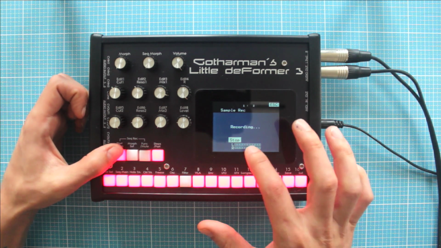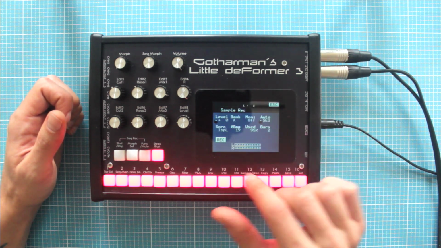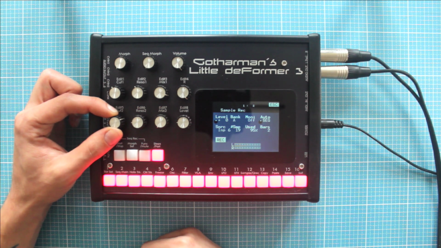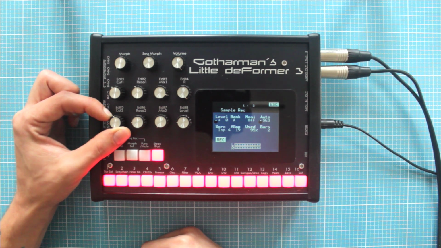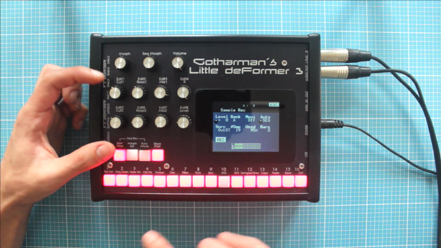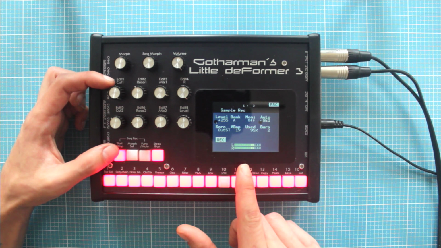Oh, I forgot to set the source, so let's use the master output. Master 0, let's add a tiny bit of level.